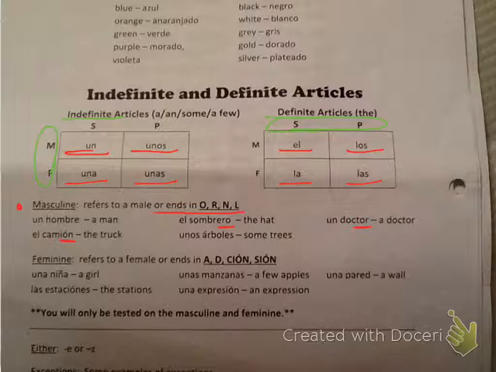And then unos árboles. A little bit tricky because it's plural. But plural and singular are not very hard in Spanish. They're very similar to the English. If a word ends in S or ES, it is plural. So the ES refers to the fact that it's plural. And really the ending here is the word el, árbol. So some trees, unos árboles.